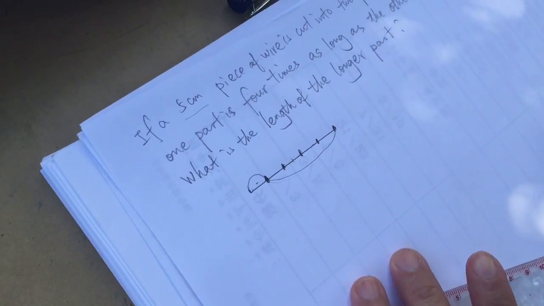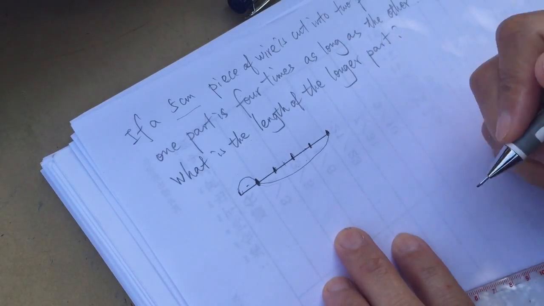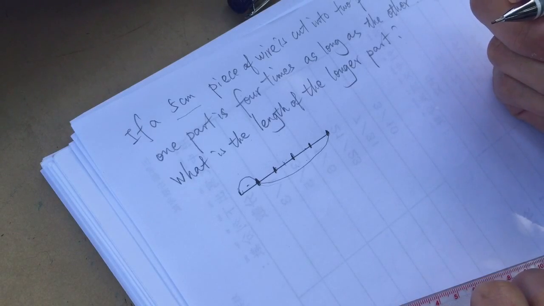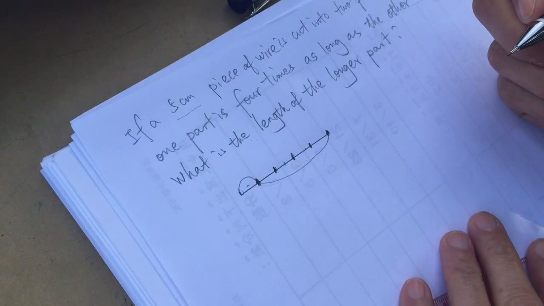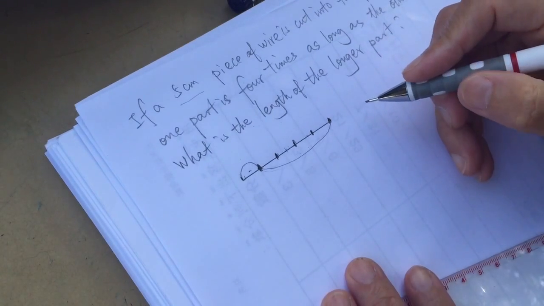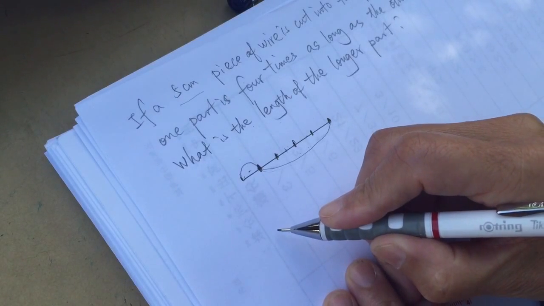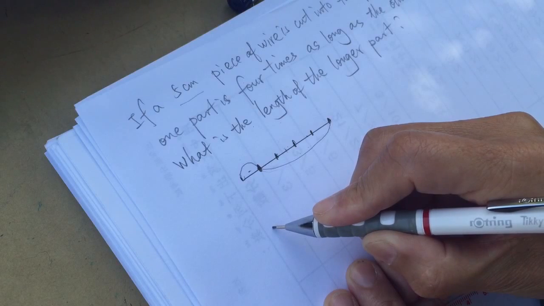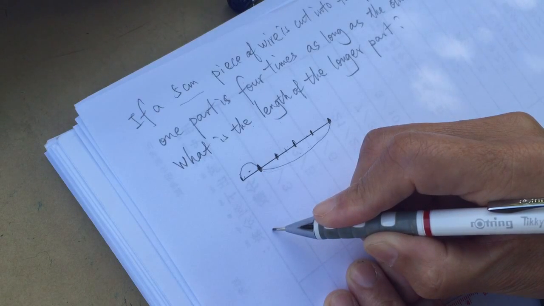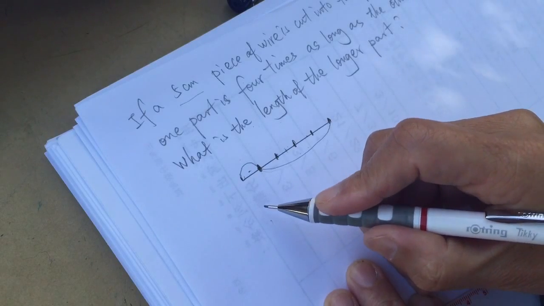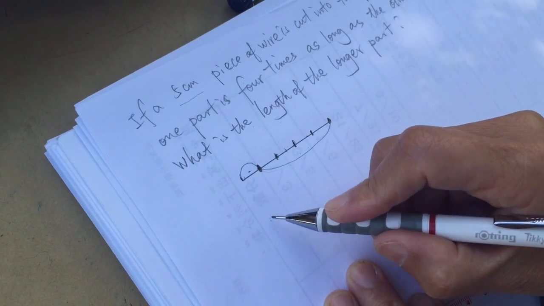So how do we make this into algebra? How do we write it? What is the length of the longer part?